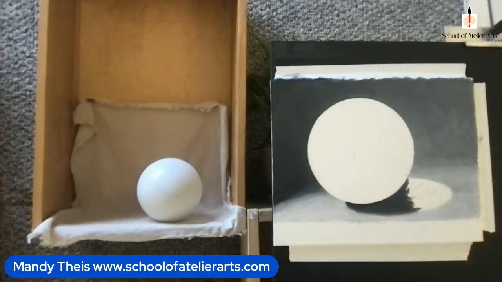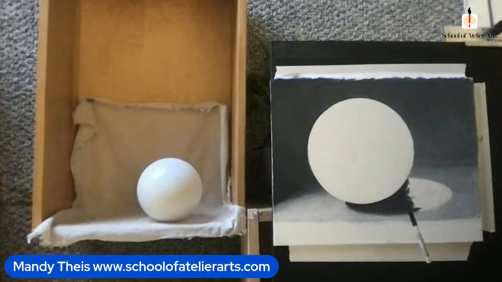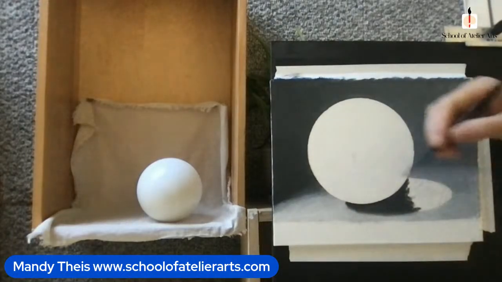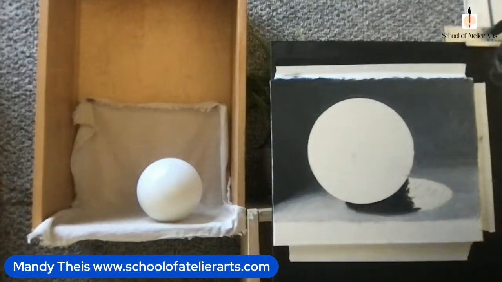Sometimes students are really, really paranoid. And I know I'm being a little hypocritical, right? Because I'm like, do not lose the edge of your sphere. But then I'm like, oh, it's okay if we lose the edge of this shadow a little bit.